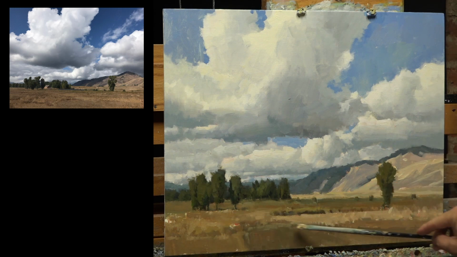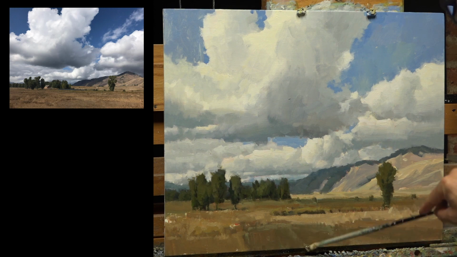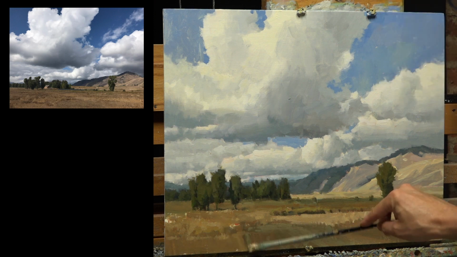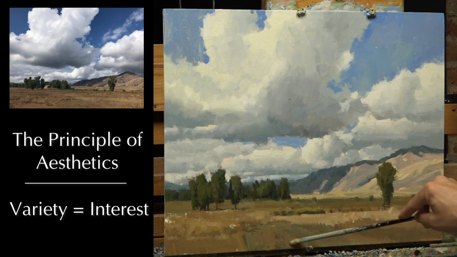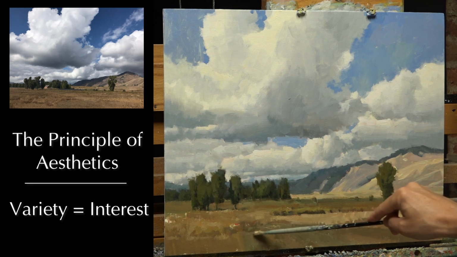I just look at the painting and think, okay, it needs maybe a little bit of cooler color here as it brings it across. I might gain inspiration from the reference for some of this, but a lot of it is just made up, and it's based on what I call the principle of aesthetics.